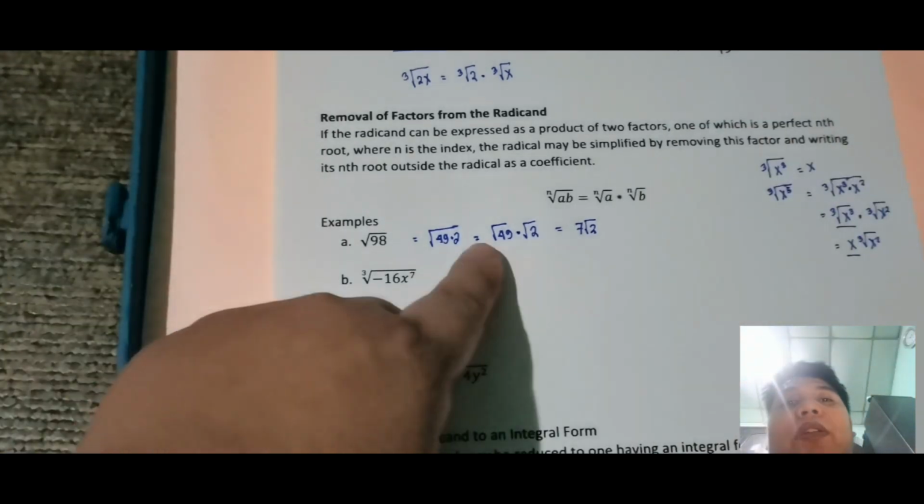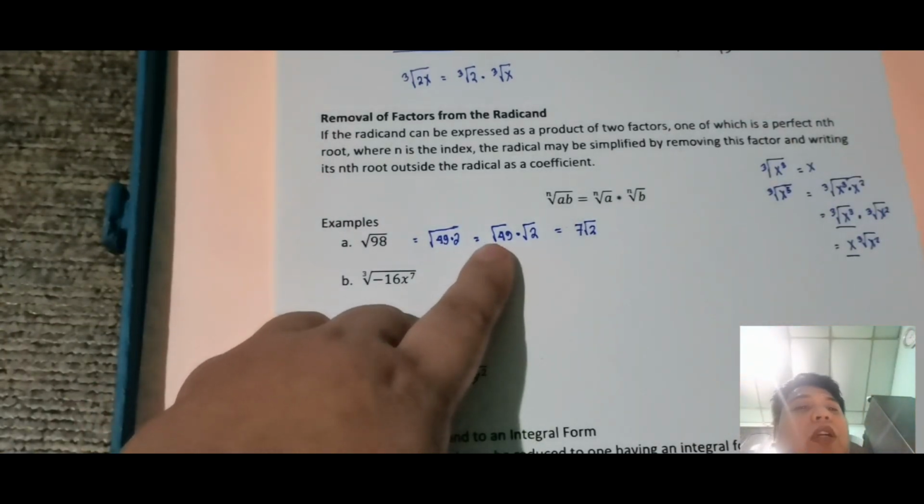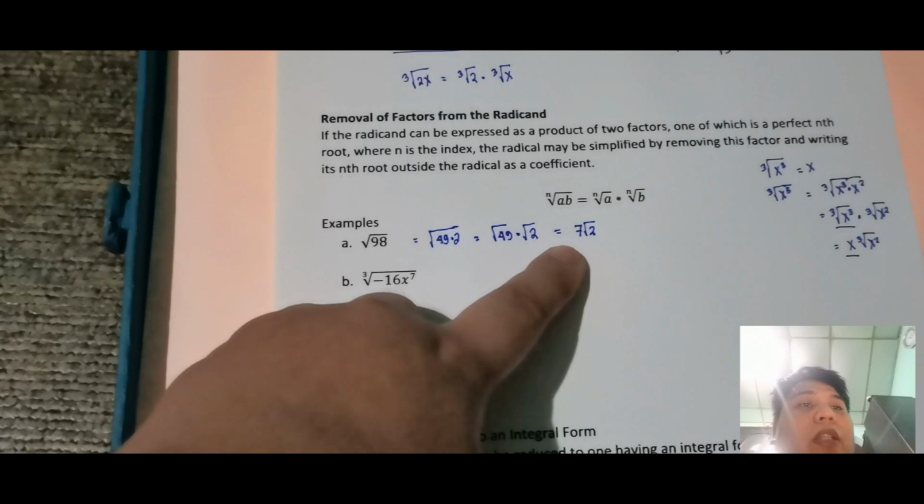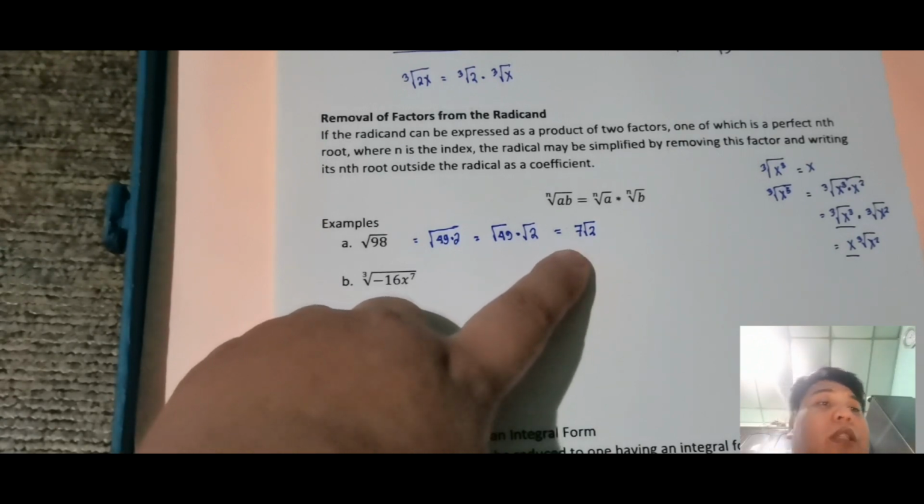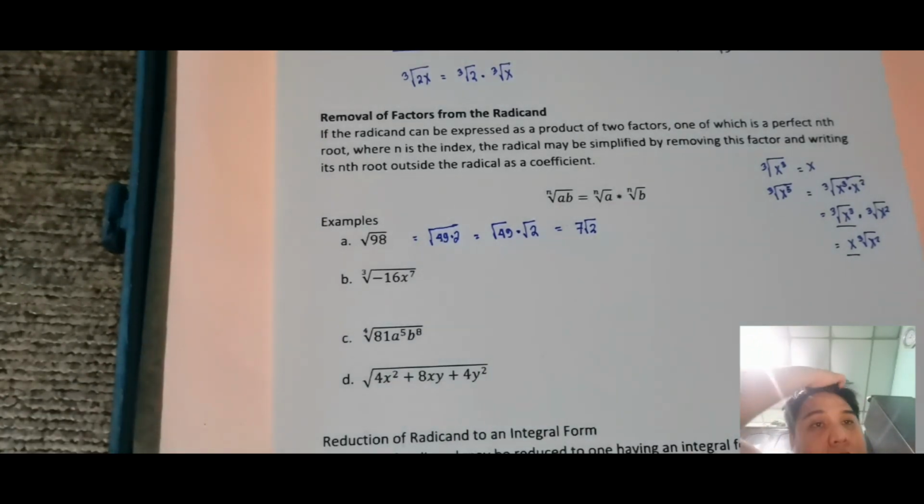So, kung napansin mo, yung 7 o yung perfect power nun, yung evolution ng 49, which is 7, naging coefficient ni square root of 2. Yun yung tatandaan. Okay, so next natin is letter B.